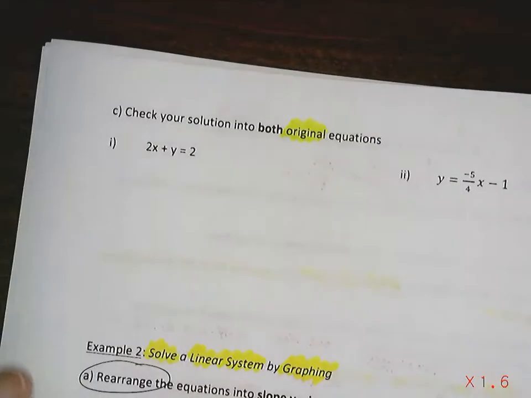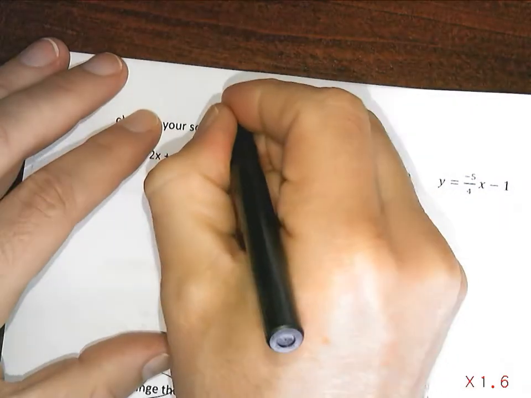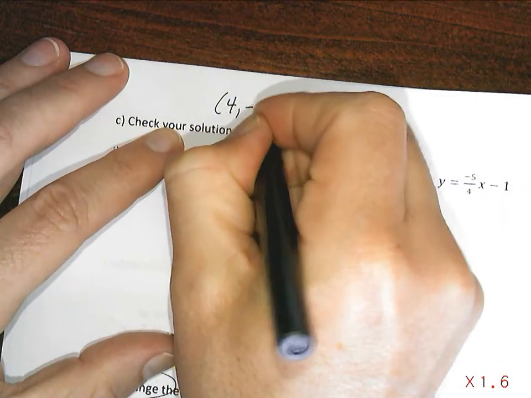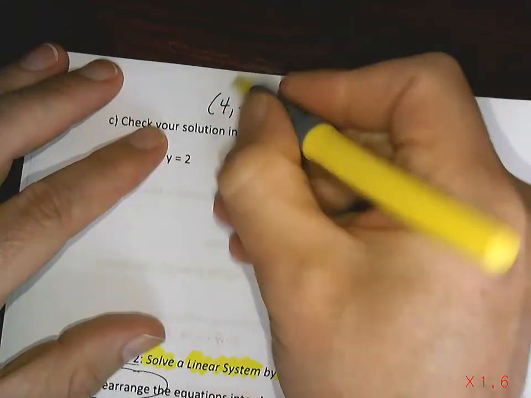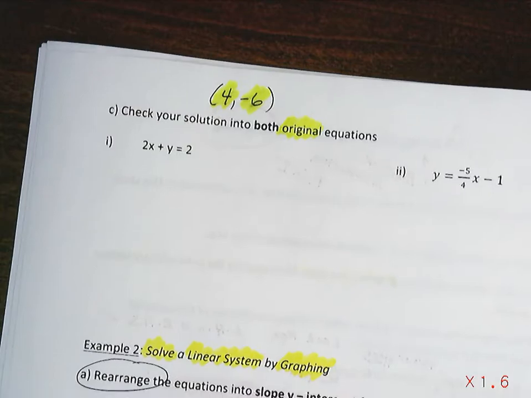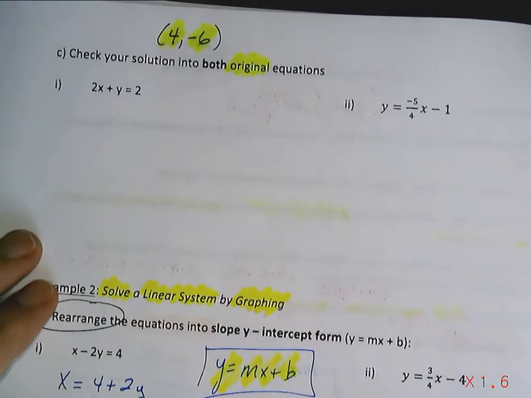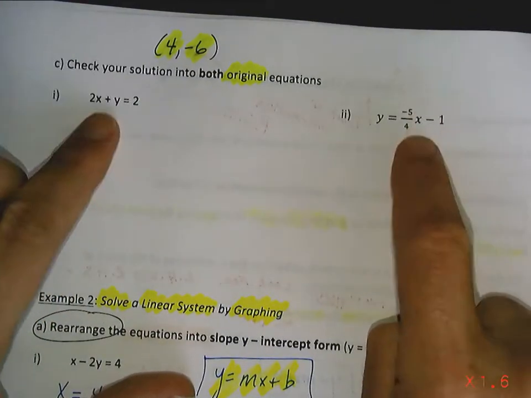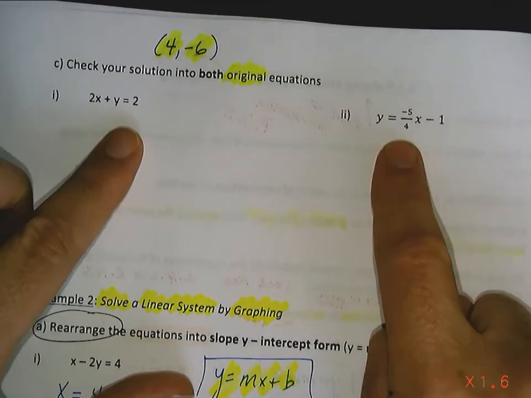So what is our solution? Well, looking back, our solution was (4, -6). So our solution is (4, -6). That's what we want to check. You want to check that x equals 4, y equals -6 works for both of these equations.